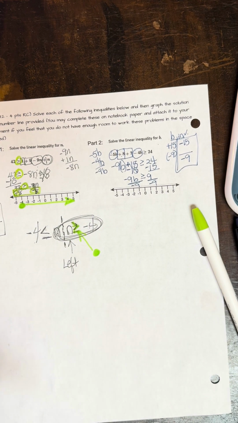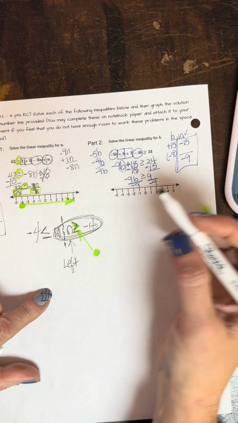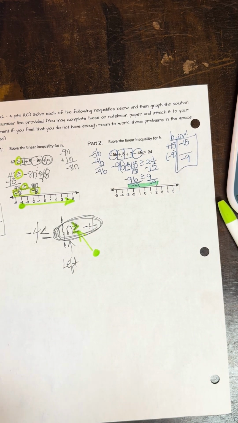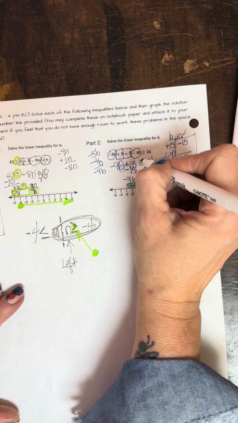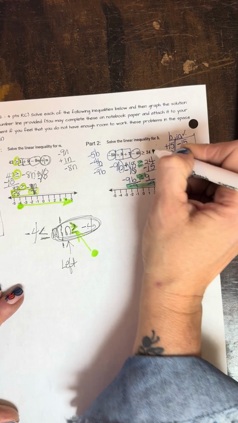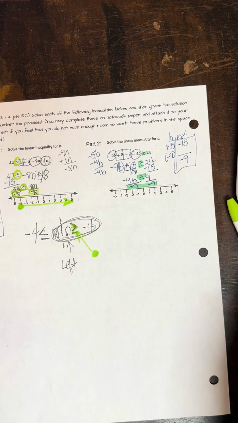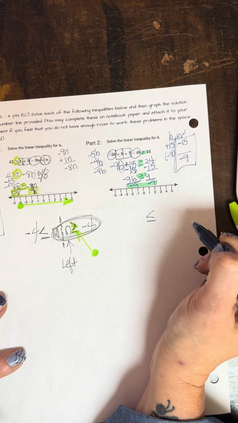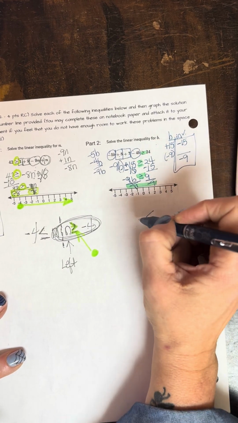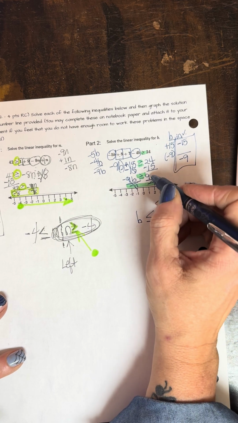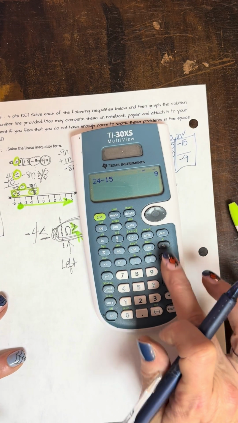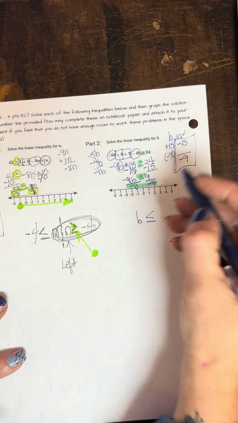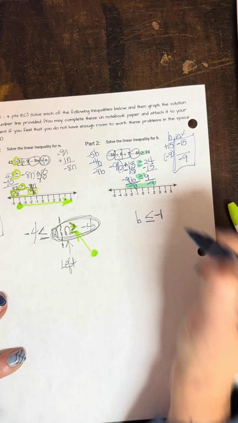Hold your horses, because look right here. We're dividing by a negative. If we're dividing by a negative, that sign flips around. This divides and gives me B. 9 divided by negative 9 is a negative 1.